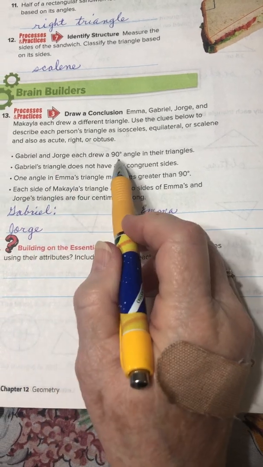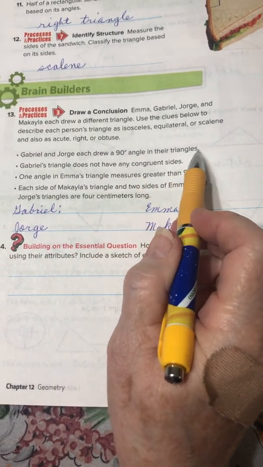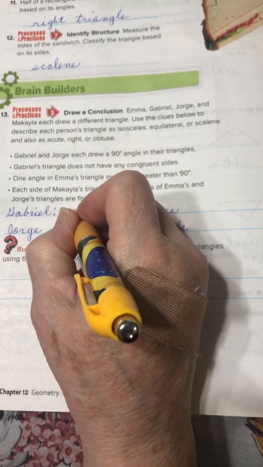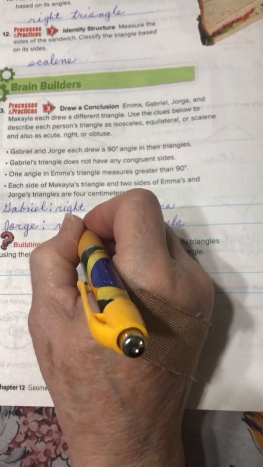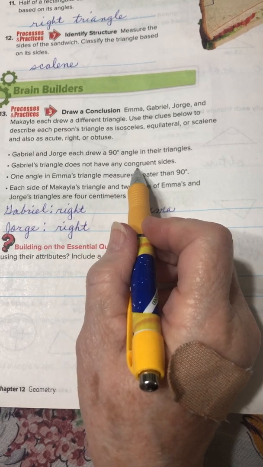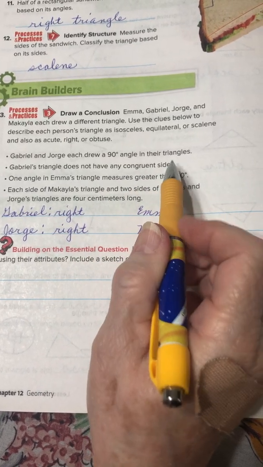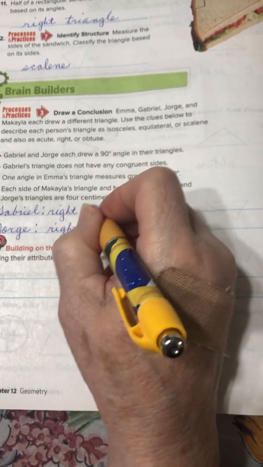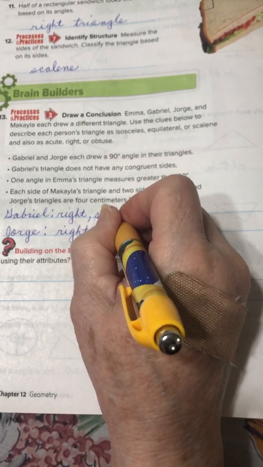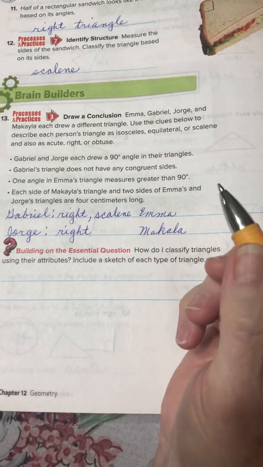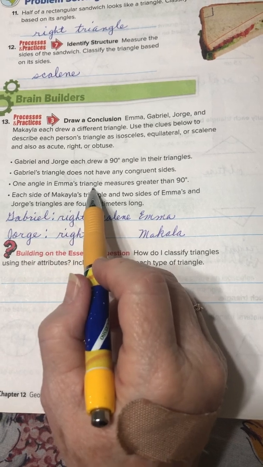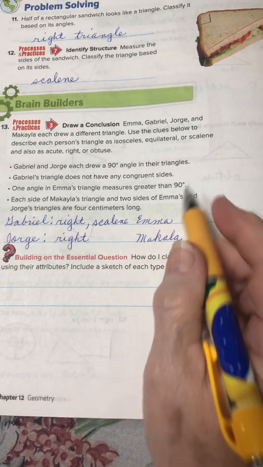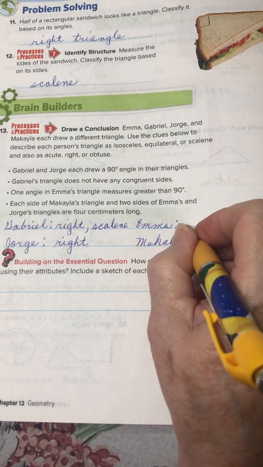Okay, here we go. Gabriel and Jorge each drew a 90-degree angle in their triangles. So they both have right triangles. Gabriel's triangle does not have any congruent sides. No congruent sides means no sides equal, and that means scalene. One angle in Emma's triangle measures greater than 90 degrees. Well, greater than 90 degrees means it's obtuse.